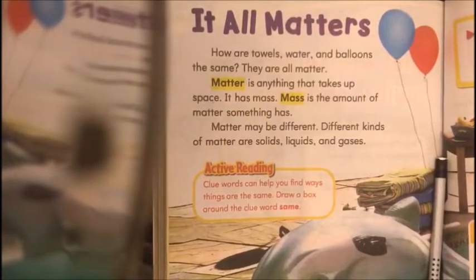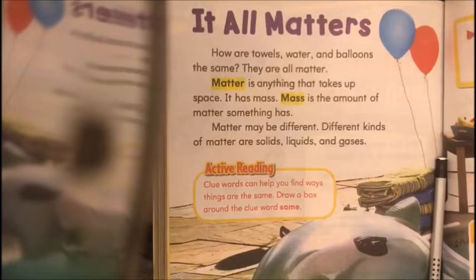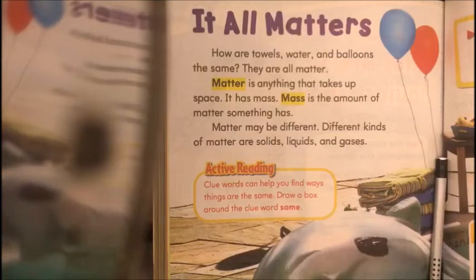So today we have a new science lesson. It's unit 9, lesson 2. The lesson is: what are solids, liquids and gases?